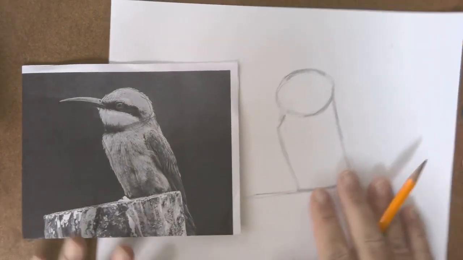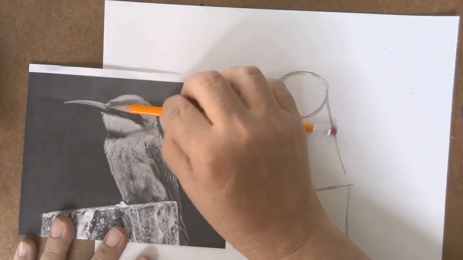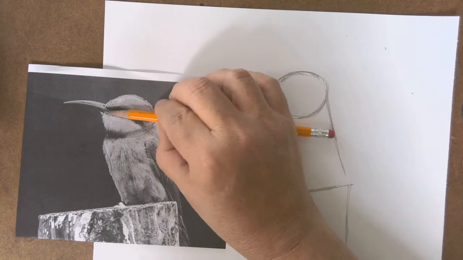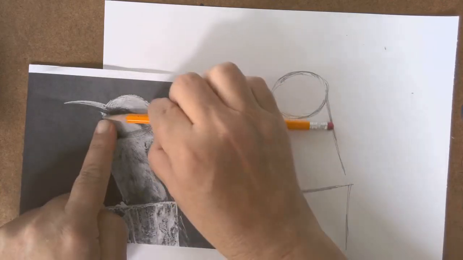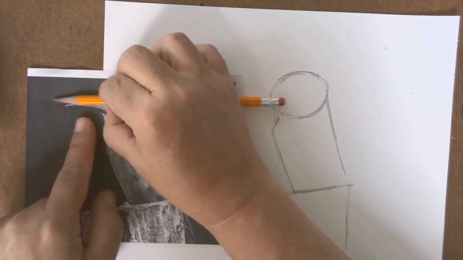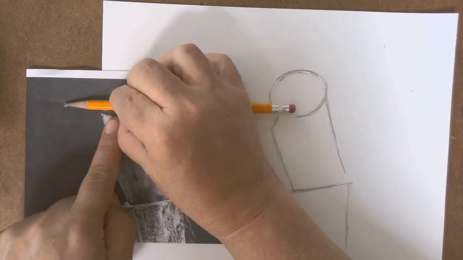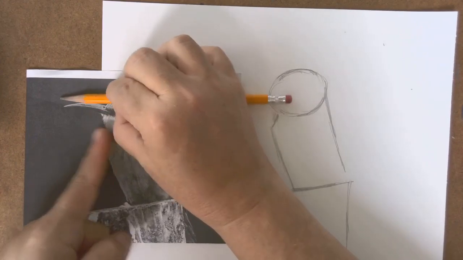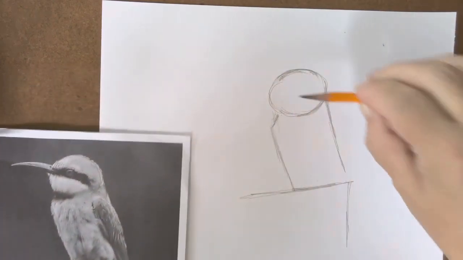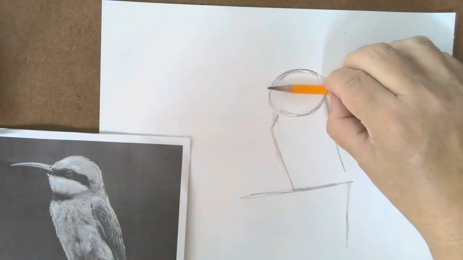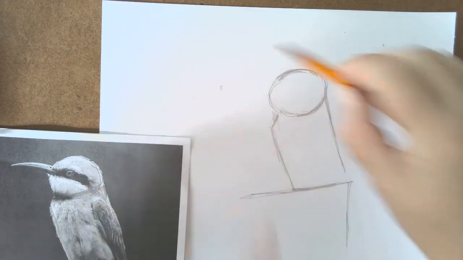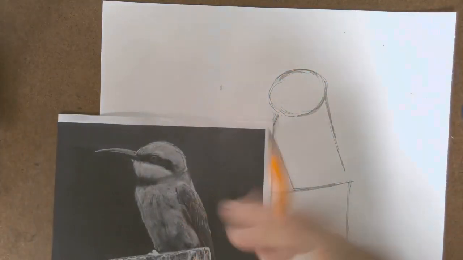Well, let's measure his head again. We said his head is from the end of my pencil to right here, right? Do you see that? End of my pencil to here. I'm going to measure his beak using the end of my pencil. Can you see it comes from there? It's a little bit shorter than his head. I'll go there, and I'll go a little bit shorter, so maybe right about there. He's got a very long beak.